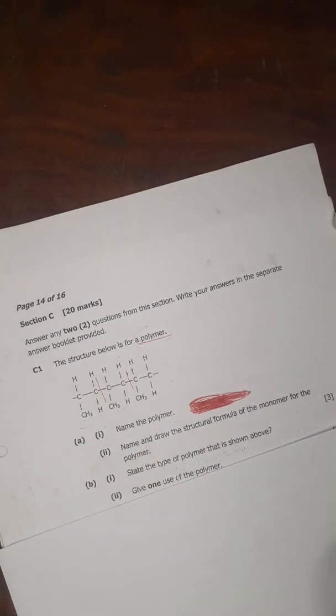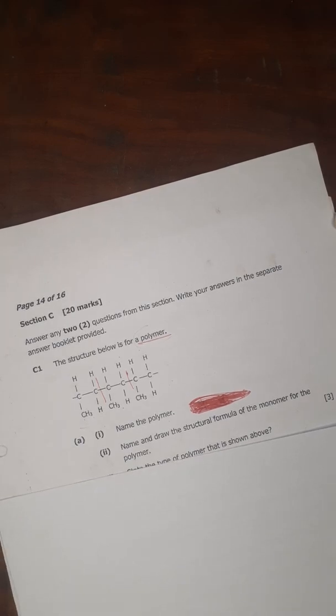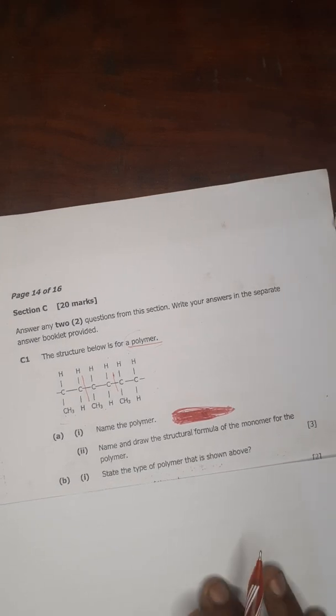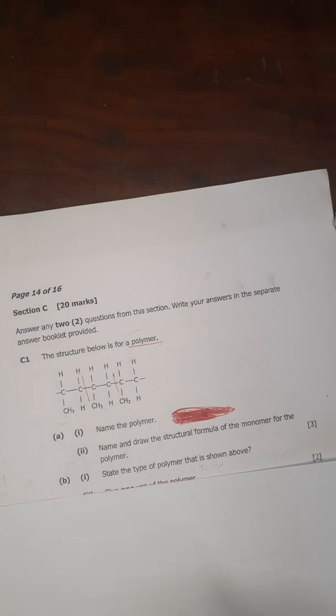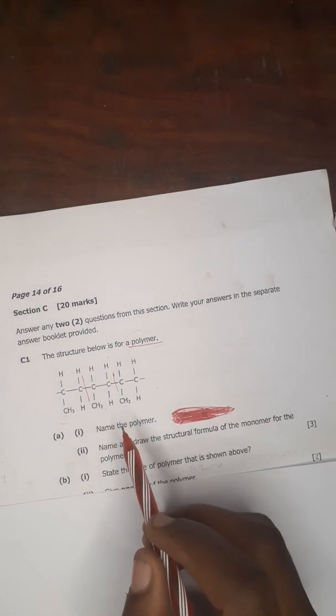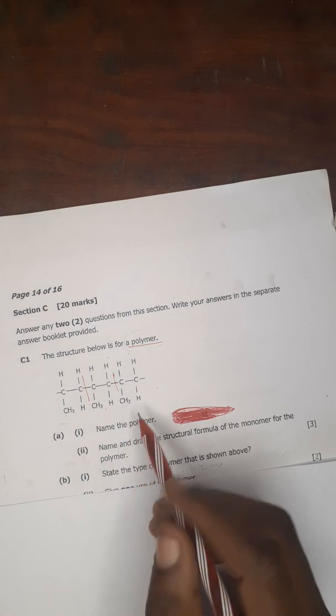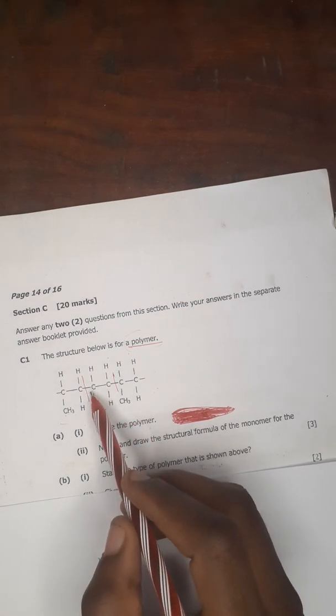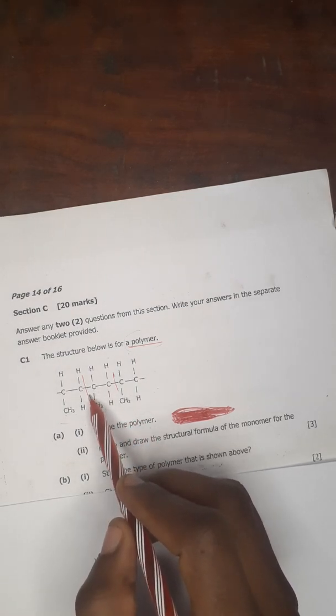So if you look at this diagram, for you to identify the name of the polymer, you need to know the monomer which was used to make this polymer. Okay, so which monomer was used? A monomer is a repeating unit of a polymer. So you need to identify the parts where the units are repeating itself. So here I've already divided.